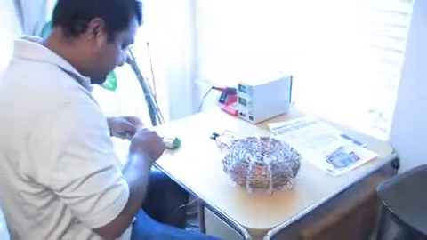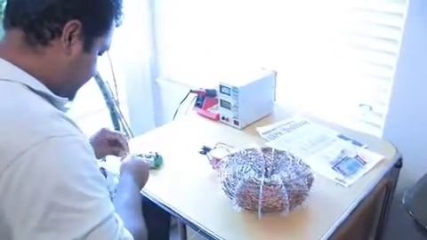I want to be able to pulse it at different frequencies. And I'm hoping we can just smell it in the center.